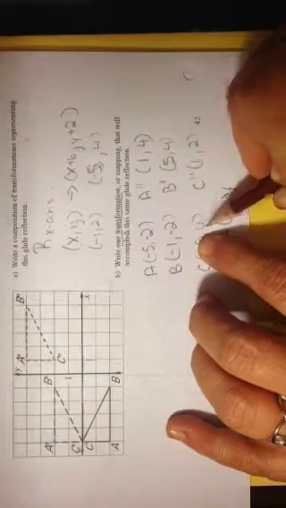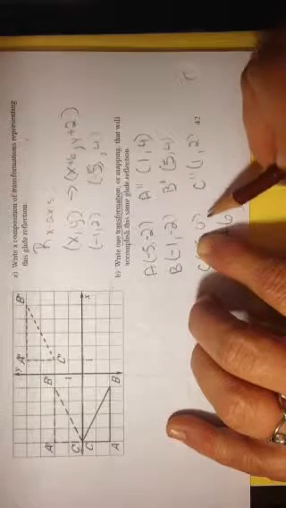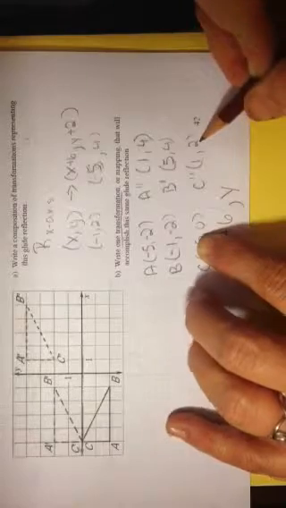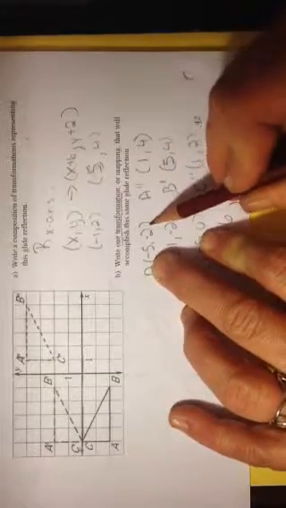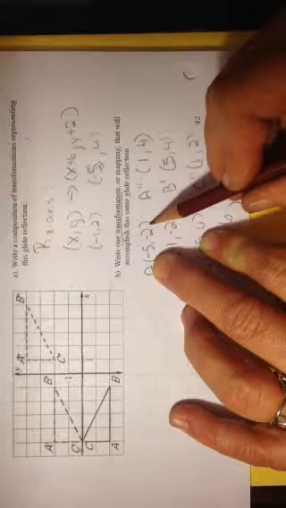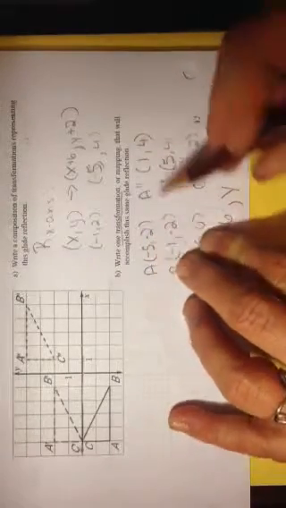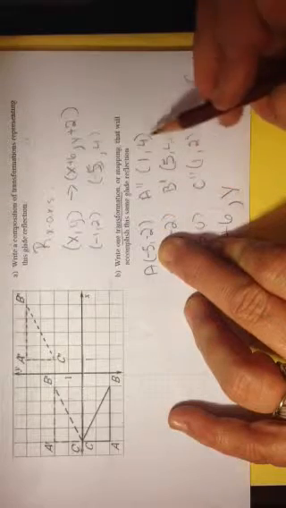0 plus 6 is 2. That is not correct. So let's say, let's subtract 6. Or let's subtract 2. Y minus 2, -2 minus 2 is -4.